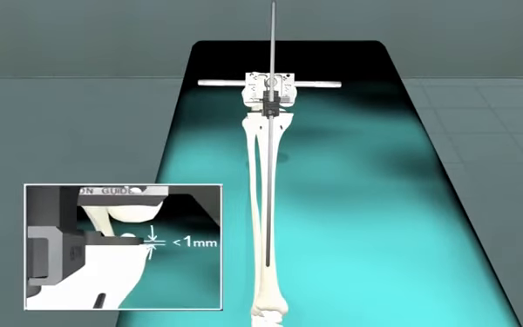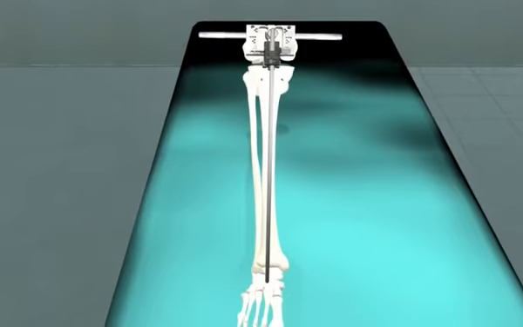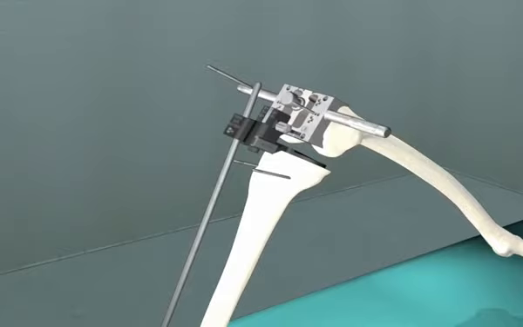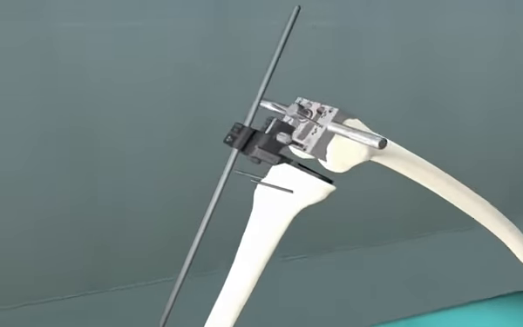The alignment rod can be used to assess the amount of tension in either compartment. This alignment rod also can be brought down to the tibia to check for proper tibial resection angle. The guide is then pinned into place, giving equal compartment tension medially and laterally.